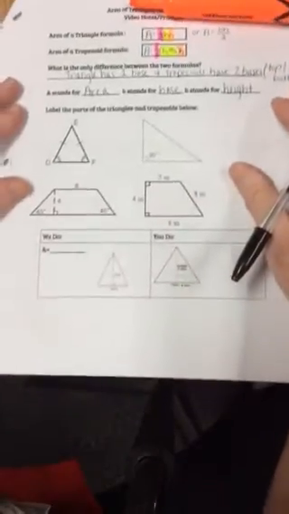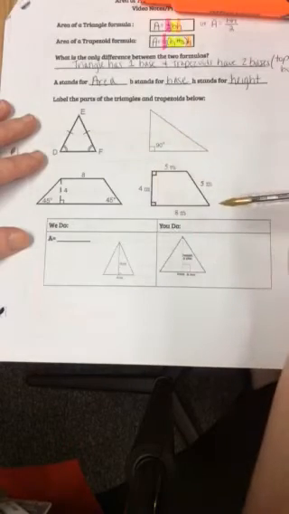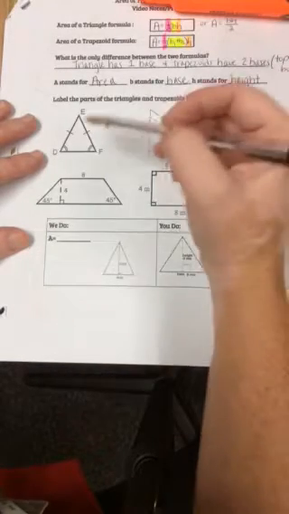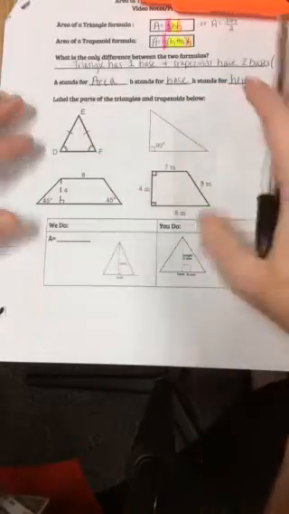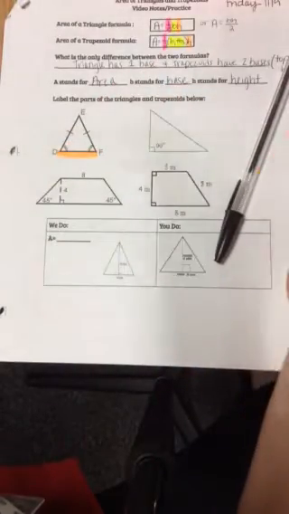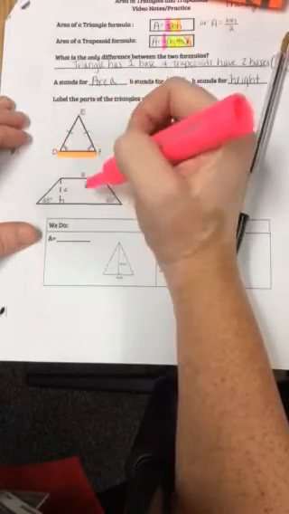So let's label the parts of the triangles. I'm going to do one, and you can label the base and height that you feel would be on this one. If I look at this shape, the bottom of the triangle would be side DF, because that's the base of it. But I don't go to the doctor and stand crooked when I go to measure my height.